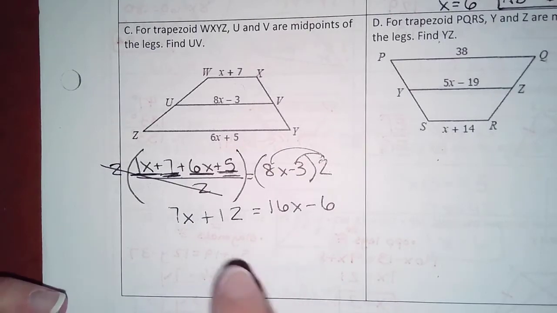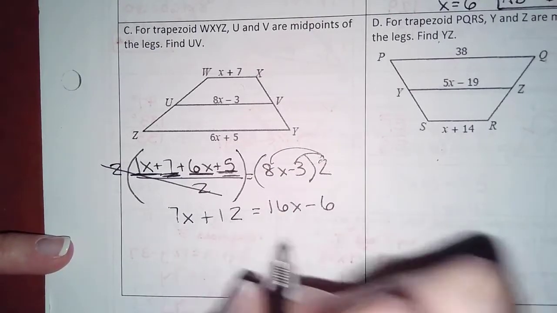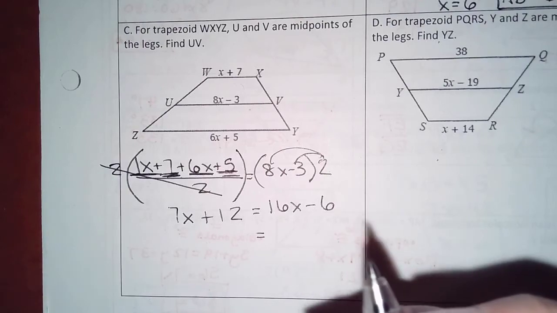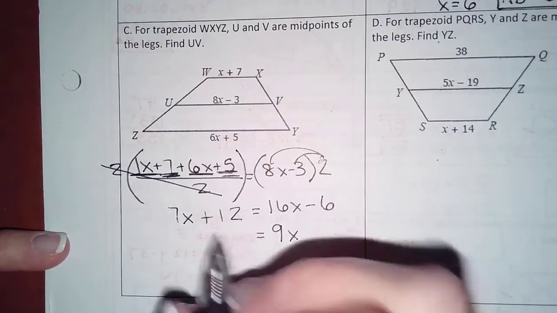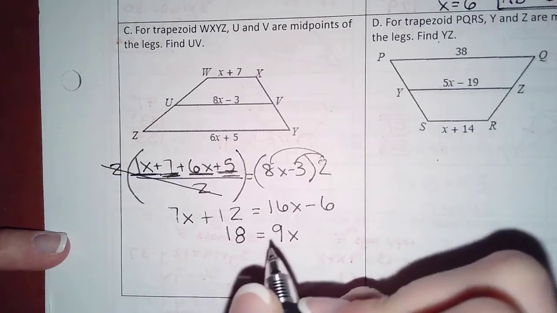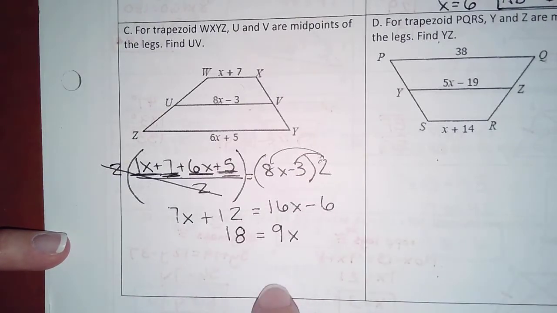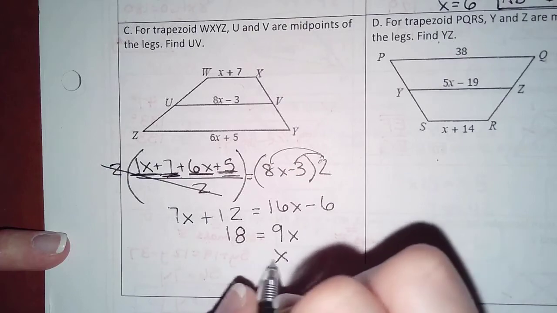Combining our like terms, subtracting 7x. So 16 minus 7 is 9x. Add 6 to both sides, so we get 18. Divide by 9, so x equals 2.